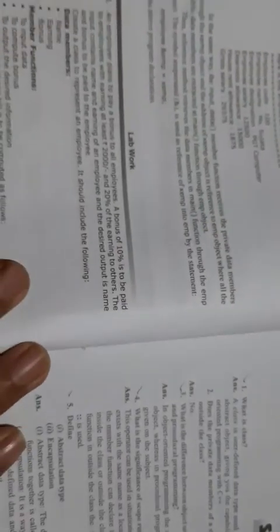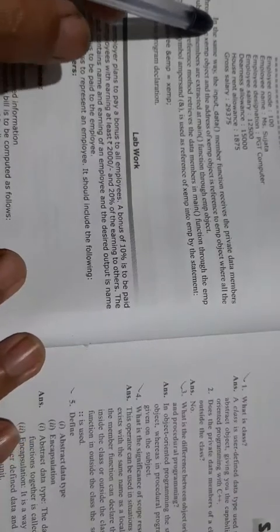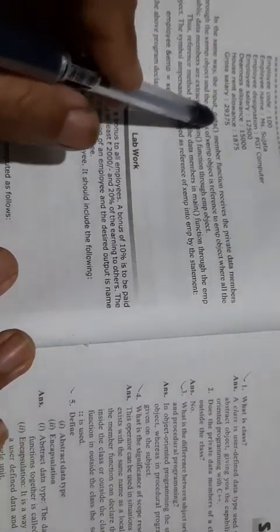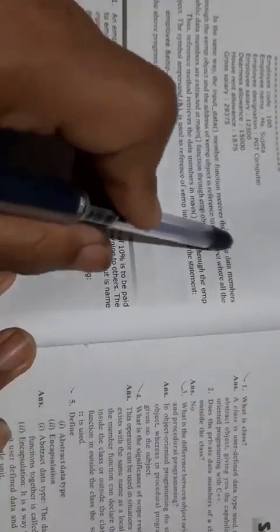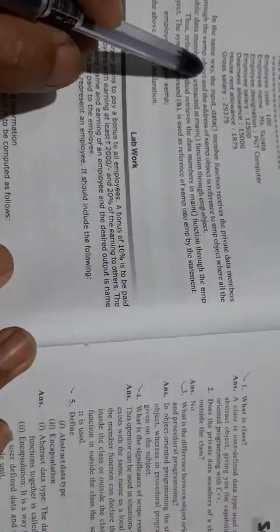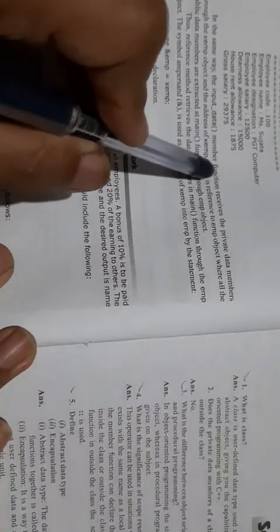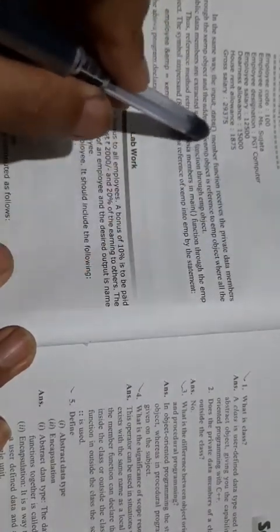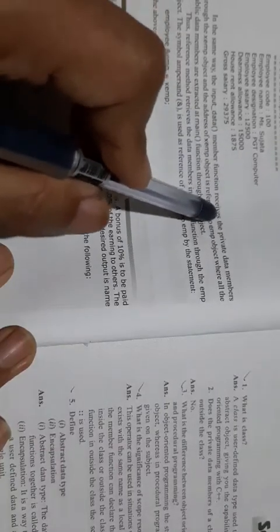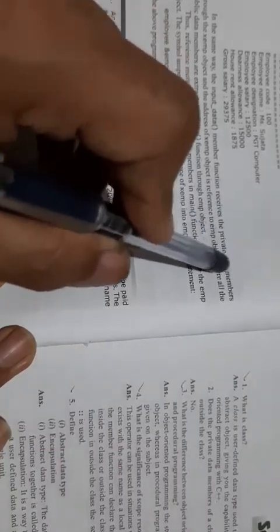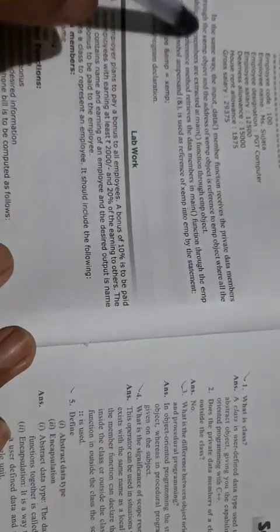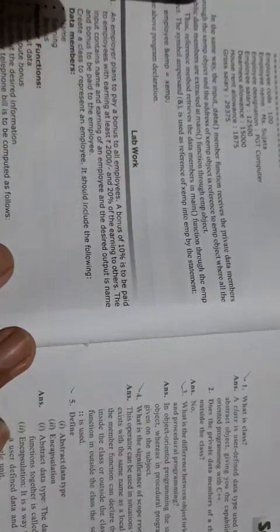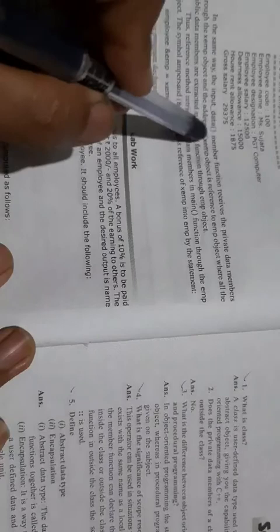Now if we go through this paragraph, in the same way, the input data member function receives the private data members through the xemb object, and the address of the xemb object is referenced to the emb object, where all the public data members, as I said, are made public, and are extracted at the main function.